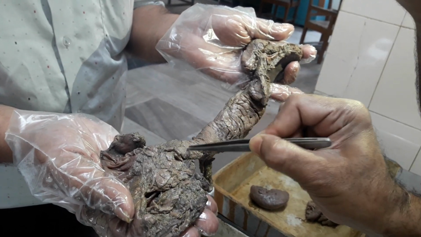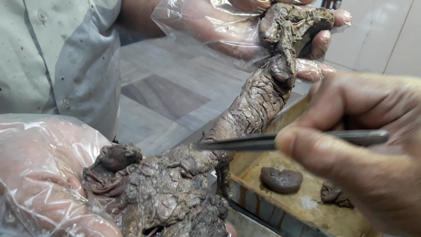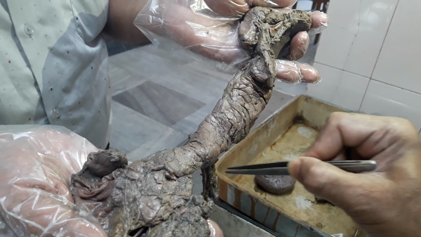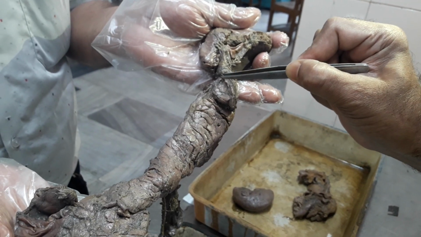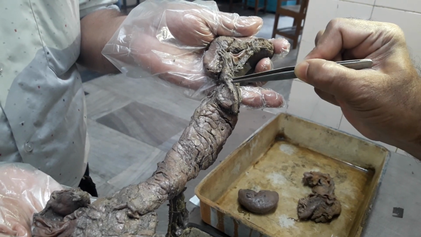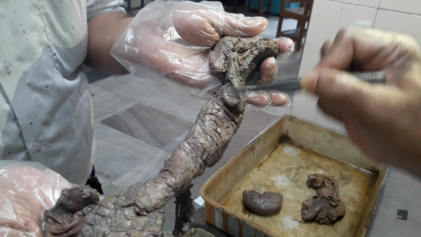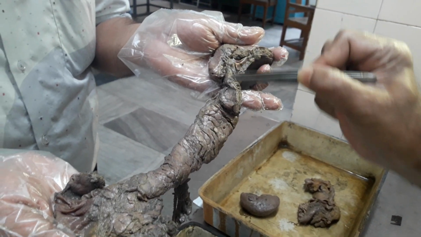Now neck is the slightly constricted part beyond the head, and the body extends from the front of the abdominal aorta to the front of the left kidney, and this portion is tail, which is contained within the lienorenal ligament. So there are four parts: head, neck, body and the tail.